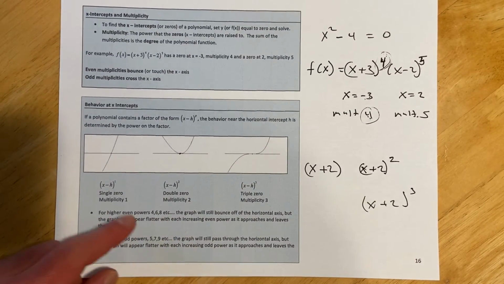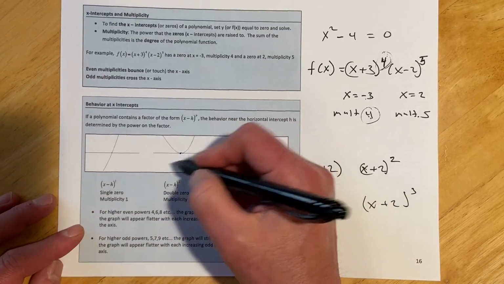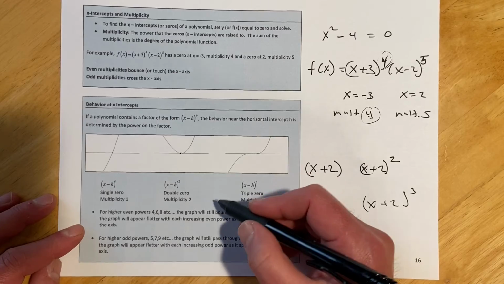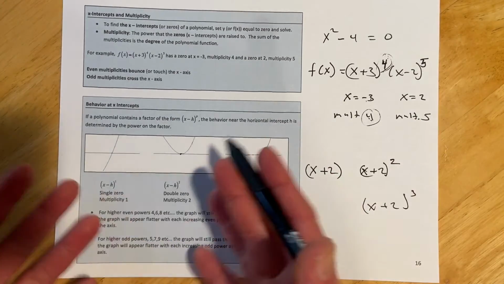For higher powers, like I was saying, everything that's positive and even is going to look like x squared. Everything that's positive and odd is going to look like x cubed. But we'll sort of be assuming these three.